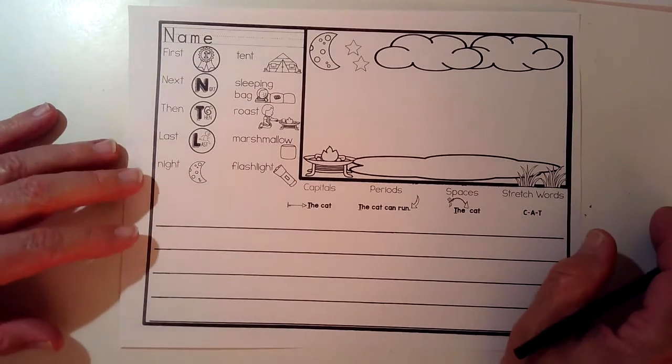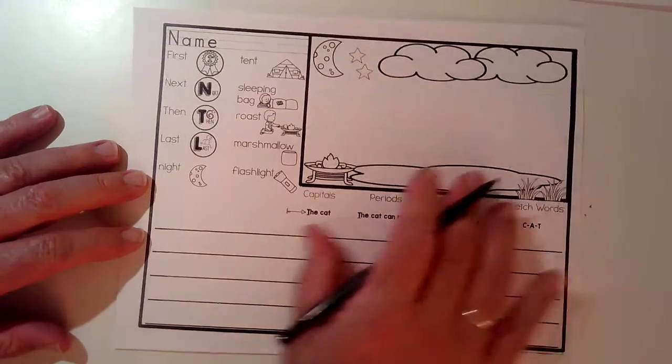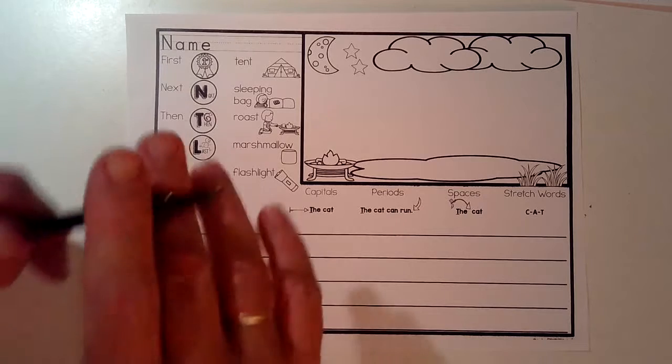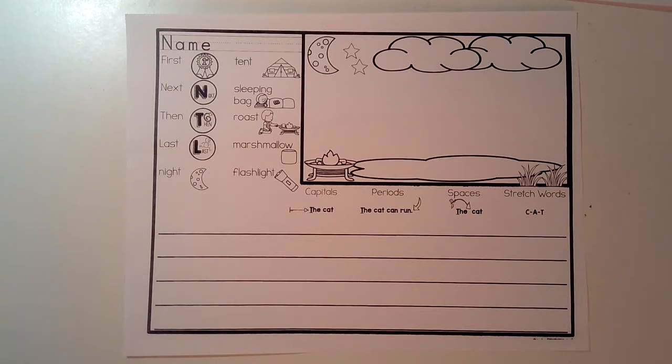For today's lesson, it would be good for you to have a piece of paper and a pencil, something to write with. I'm using a pen just so I can write on my paper and it'll be dark enough for you to read. Okay? So, let's get started.